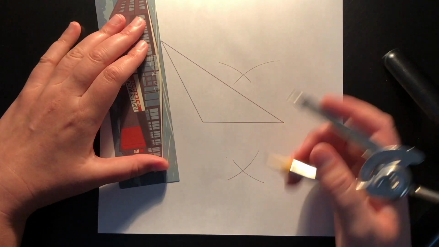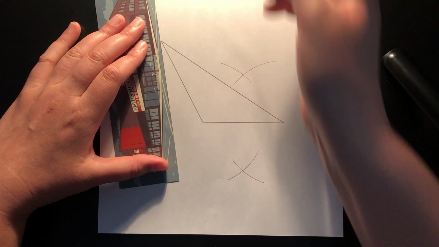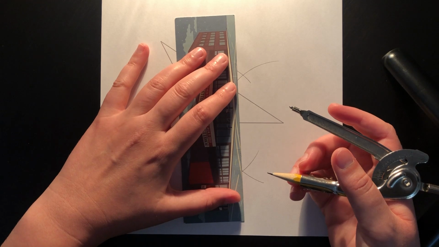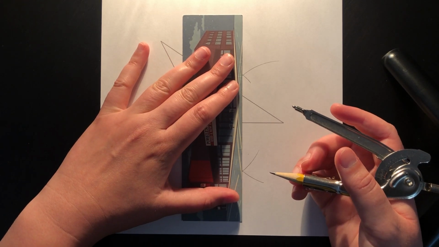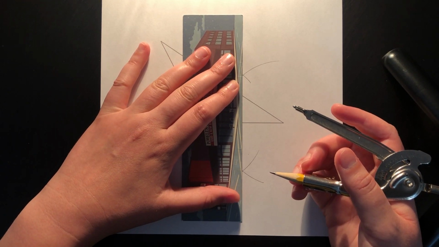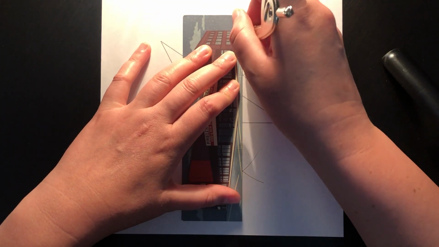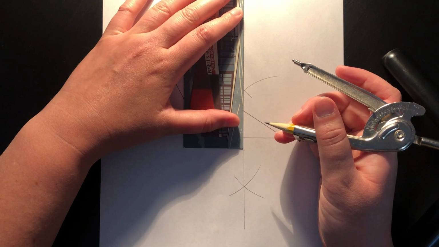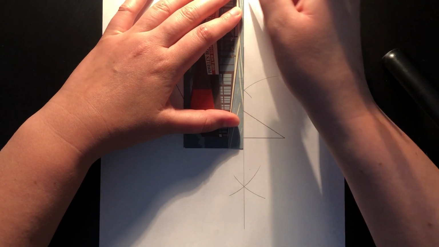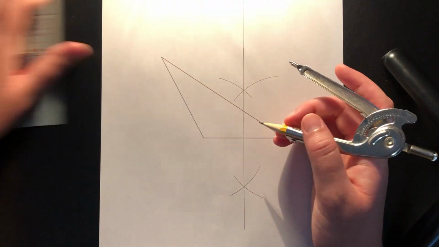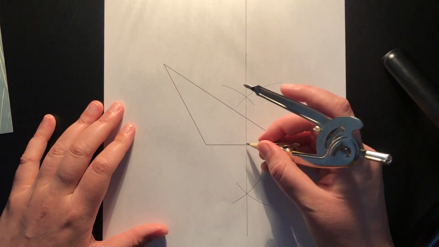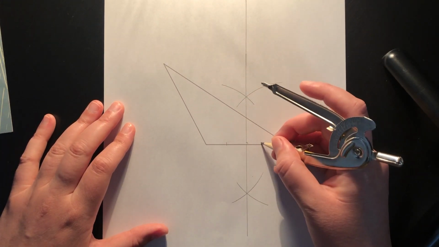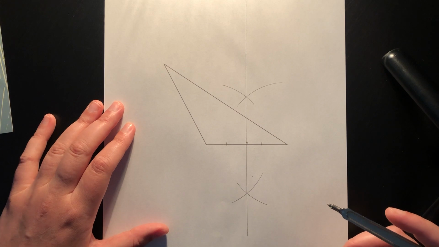Now, since I know this is going to fall outside the triangle, I'm going to make this line really big, because we want to make sure that these 2 lines cross. If you don't do it long enough, you might not see where they cross. So I'm just going to be overly cautious here and make this line humongous. Like that. Okay? So of course this is perpendicular and this is bisected down here.